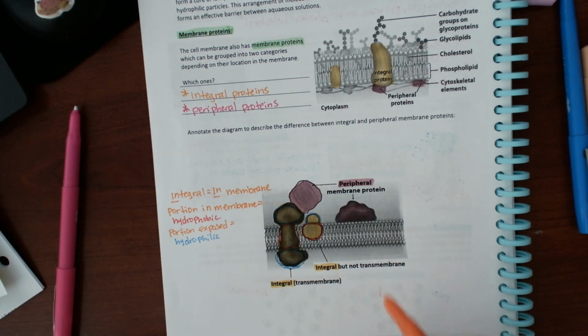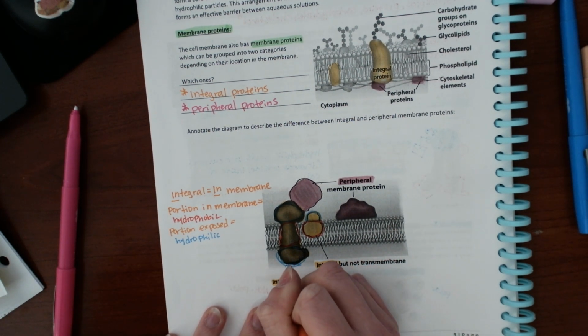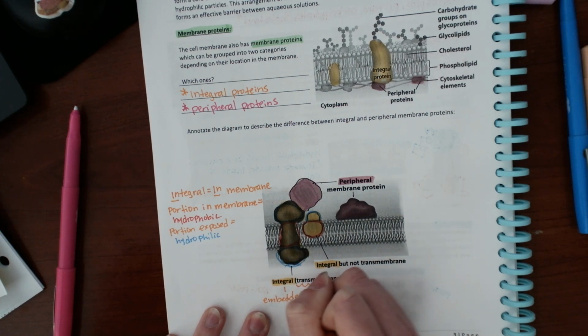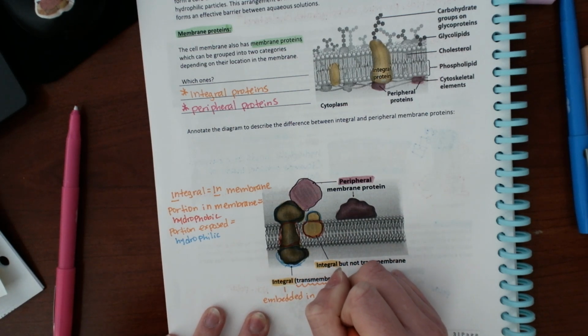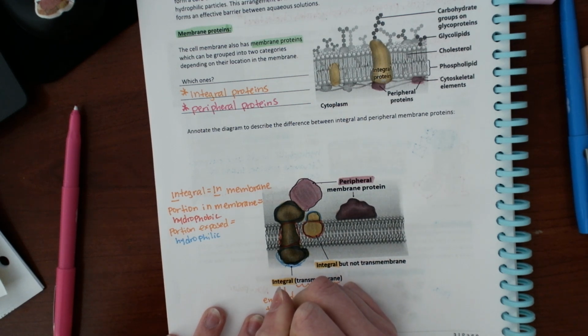And then the key things that make these different. So when it's transmembrane, it's embedded in the membrane and goes all the way through.